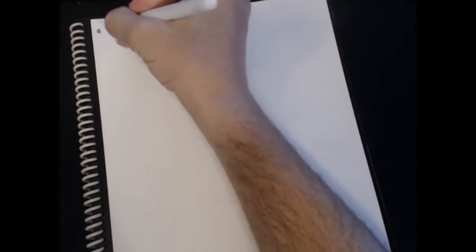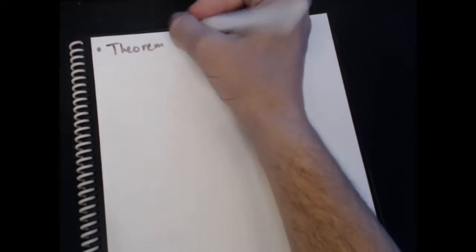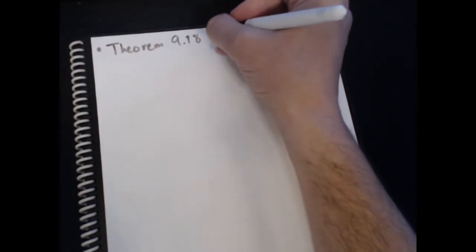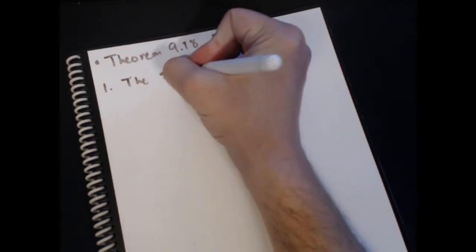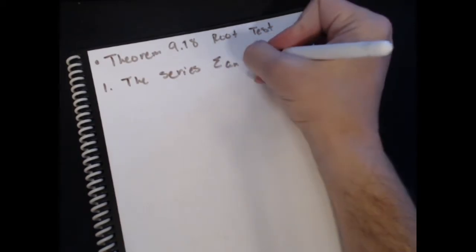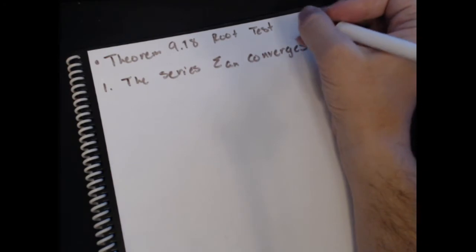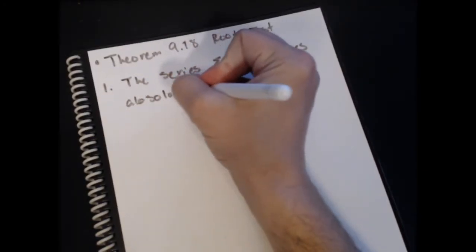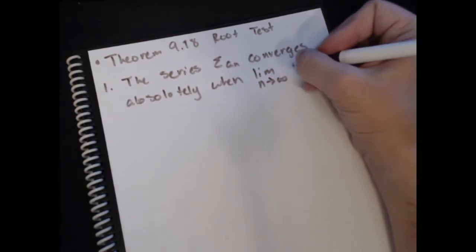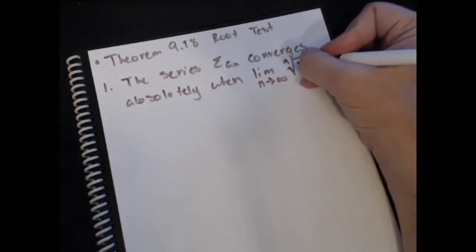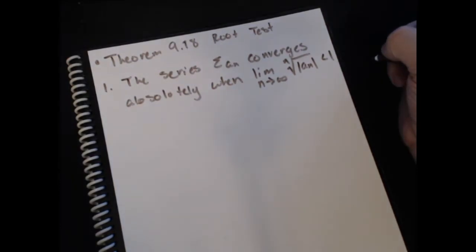All right, so that leads us into theorem 9.18, which is the root test. And we're going to notice some similarities here. In fact, they're almost exactly the same. The series with the summation a sub n converges absolutely when the limit as n approaches infinity of the nth root of the absolute value of a sub n is less than 1. So that's the same rule as before.